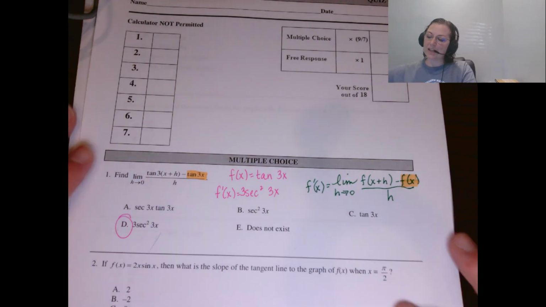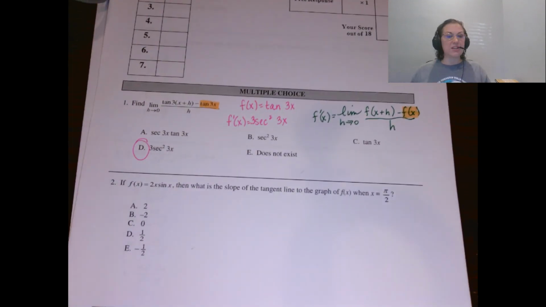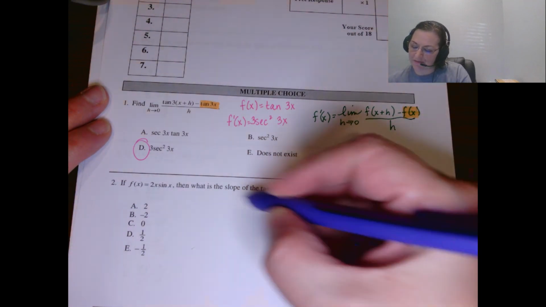All right, moving along, let's look at number 2. We are told that the function is 2x sine of x. What's the slope of the tangent line at the point where x is pi over 2? All of that code right there, what is the slope of the tangent line? It's really asking us what is the value of the derivative when x is pi over 2. So let's find the derivative first.